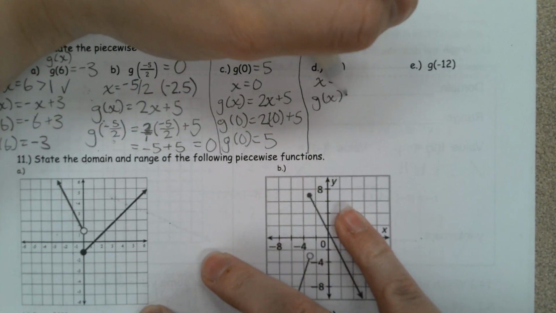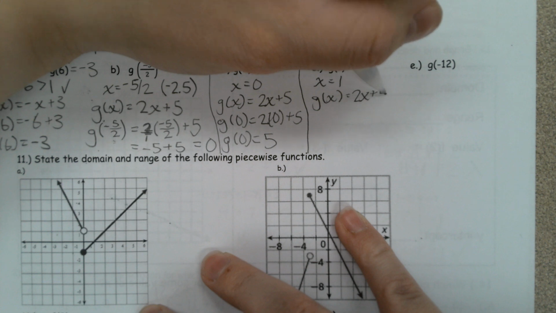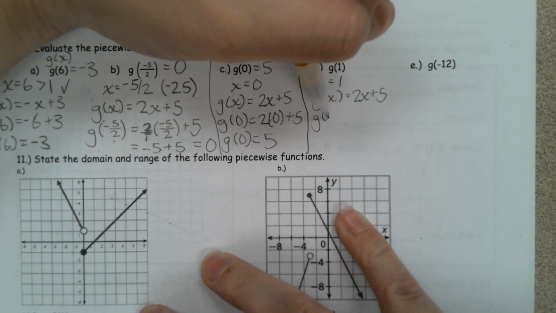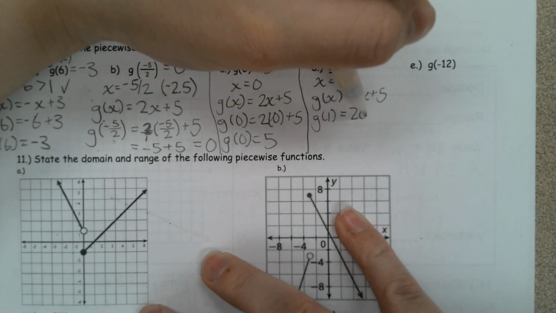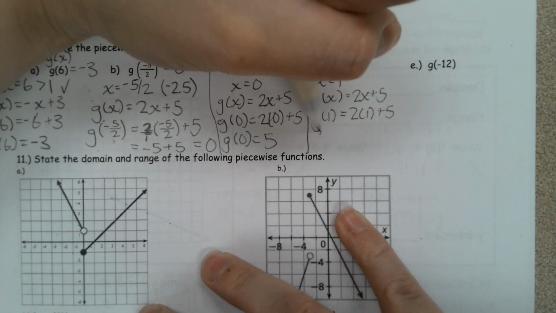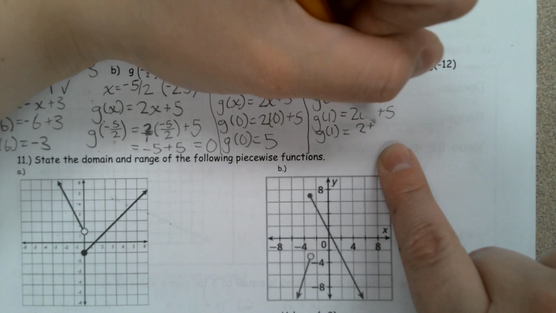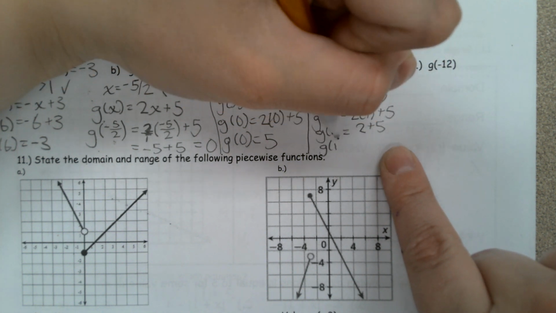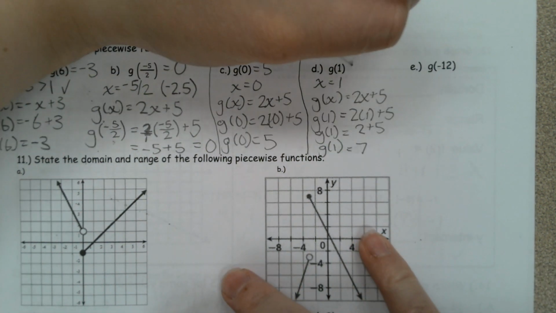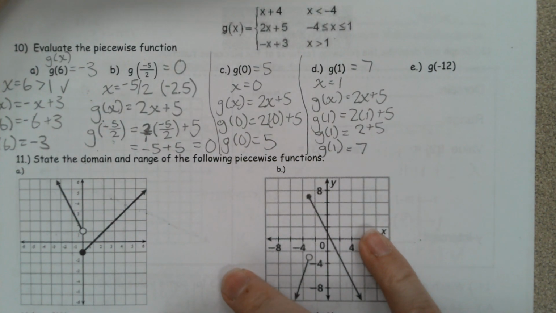G of x equals 2x plus 5. G of 1 equals 2 times 1 plus 5. G of 1 equals 2 times 1 is 2 plus 5. And finally, g of 1 will give us 7. One more.